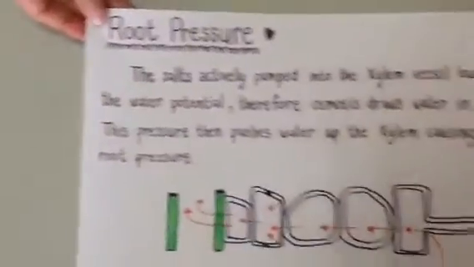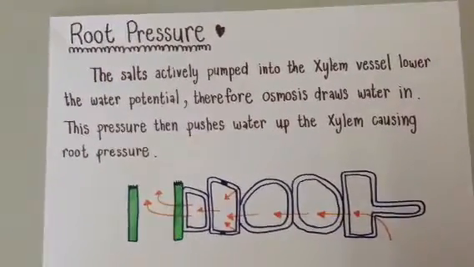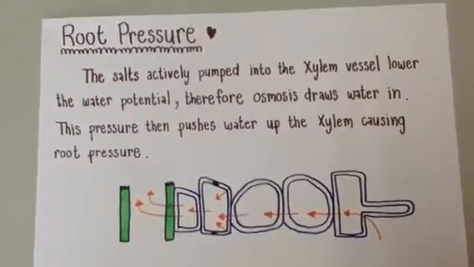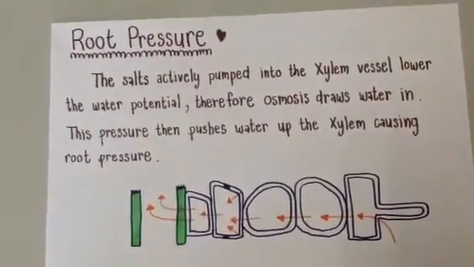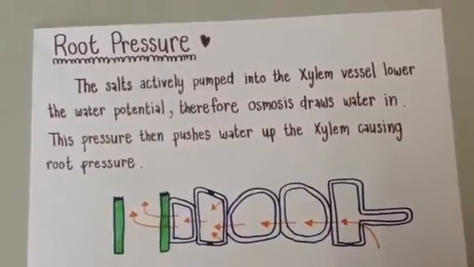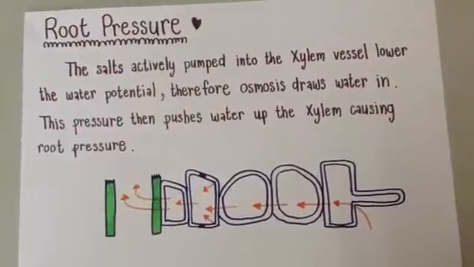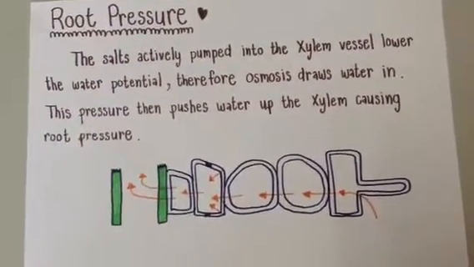Fourth, root pressure. The salts actively pumped into the xylem vessel lower the water potential. Therefore, osmosis draws water in. This pressure then pushes water up the xylem, causing root pressure.